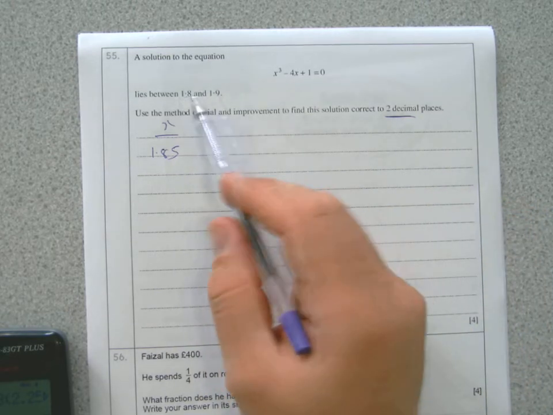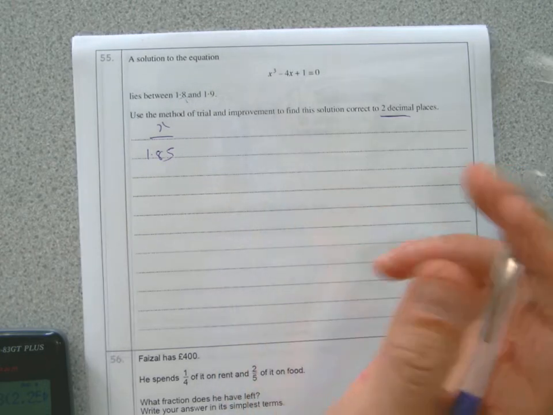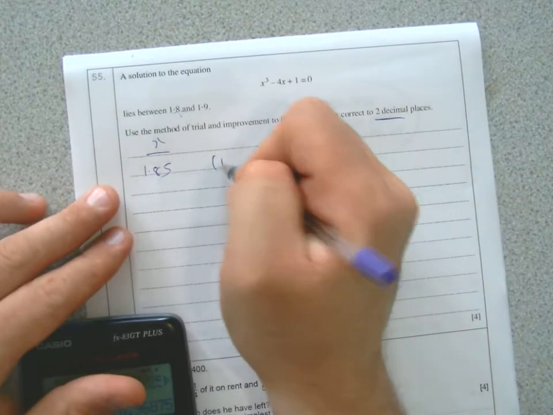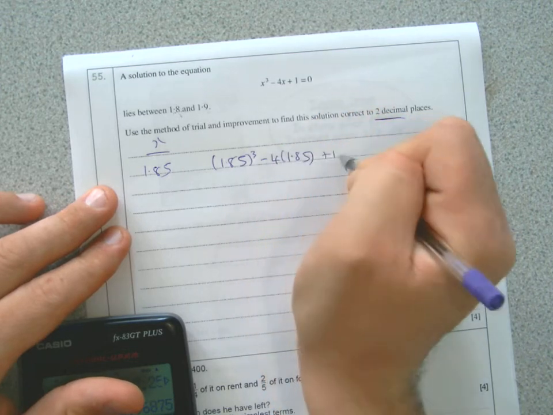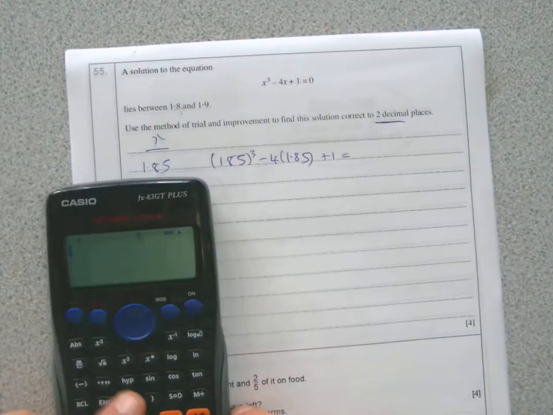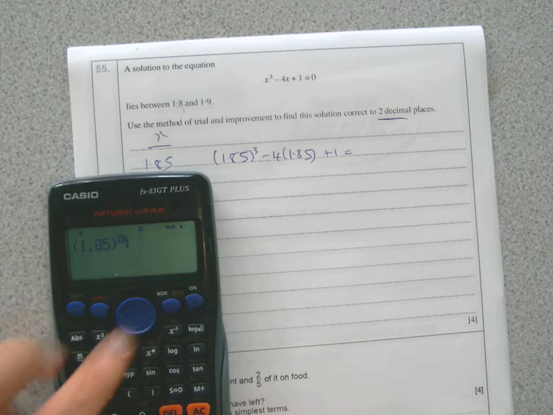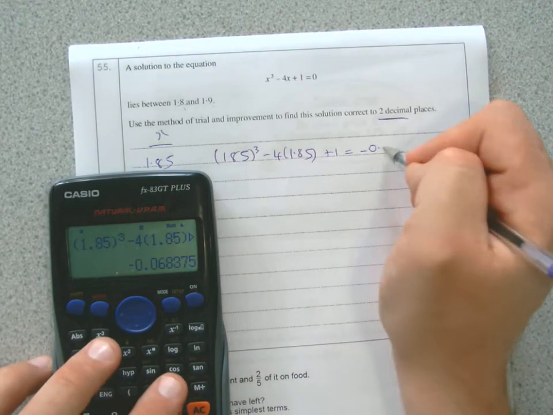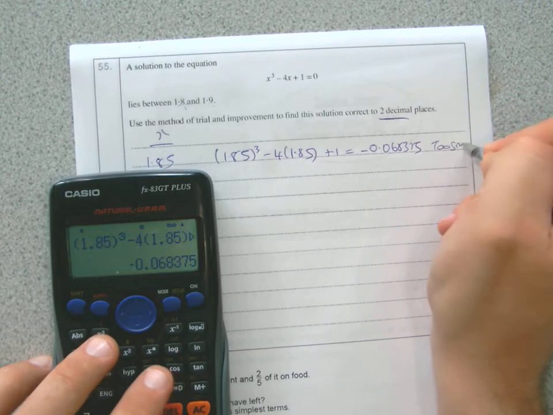So here they say, look, there's the solution there, one decimal place, perhaps 1.8 is too small, 1.9 is too big, maybe. So then you go in the middle to start with. So I'm going to put in 1.85 cubed minus 4 times 1.85 plus 1. I'm going to work that out, okay? And I get a negative answer, right? 0.068375. Write it all down.